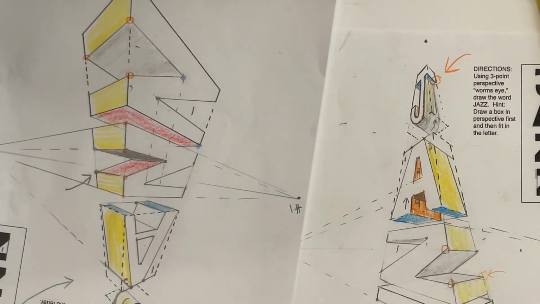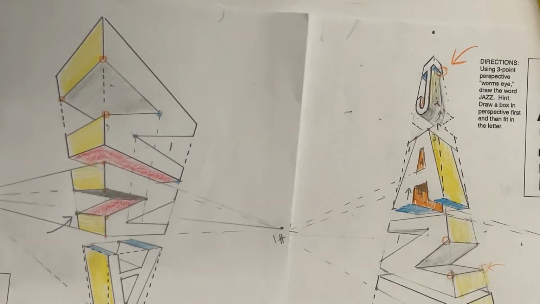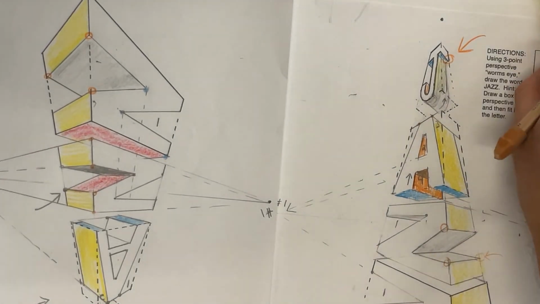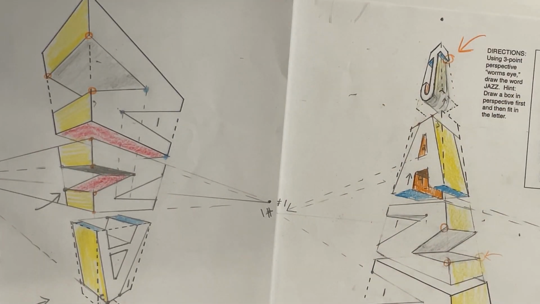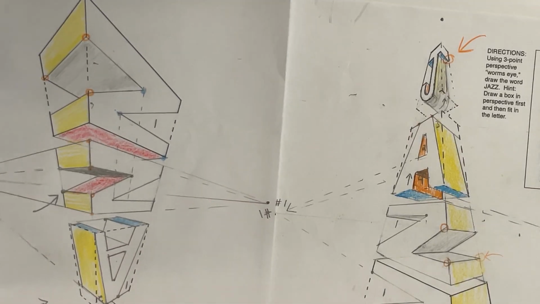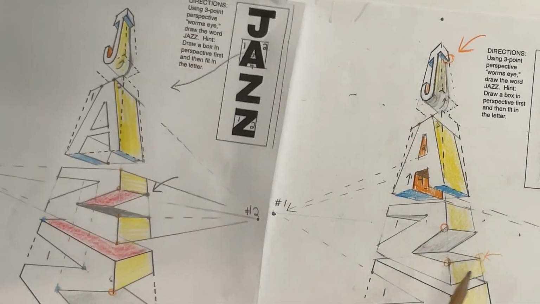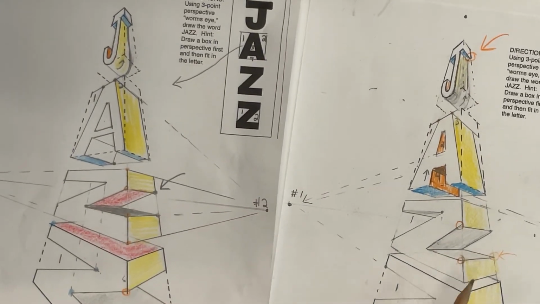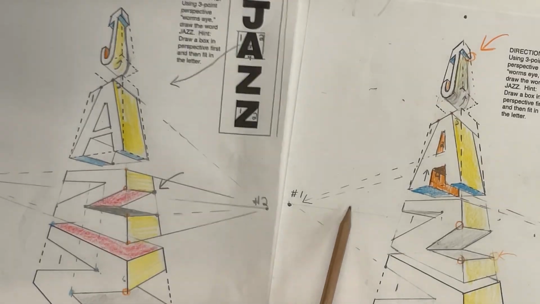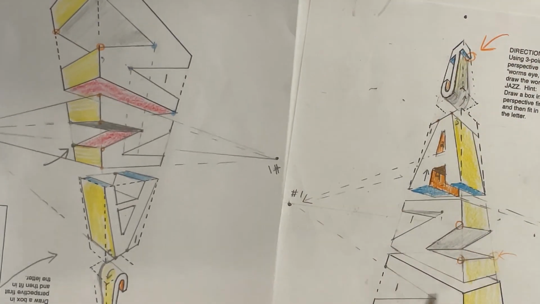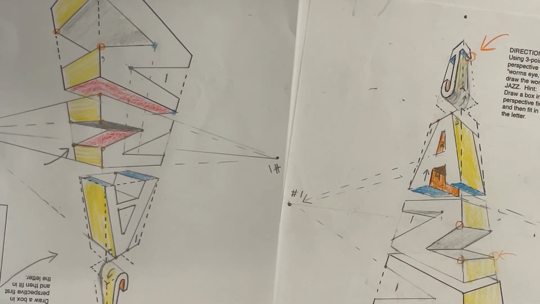Now sometimes it's helpful if you were to take this and turn it upside down too. Sometimes I like to do that with perspective. You can take something and turn it upside down just to see how it looks. This one looks pretty good. And you can double check things. If you were to turn it upside down, you say, hey, does that look good? And I think it does.